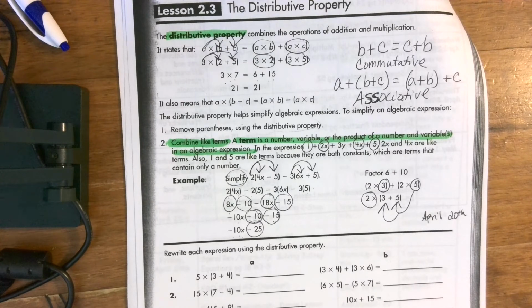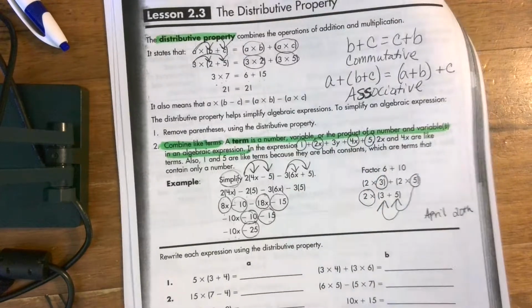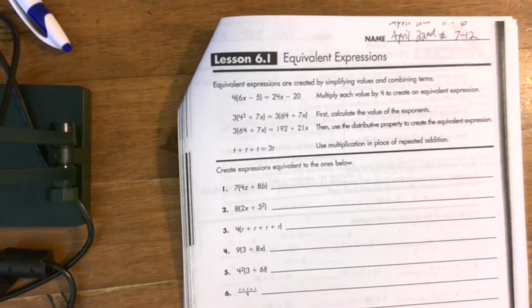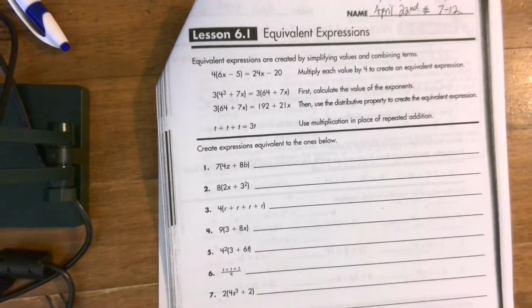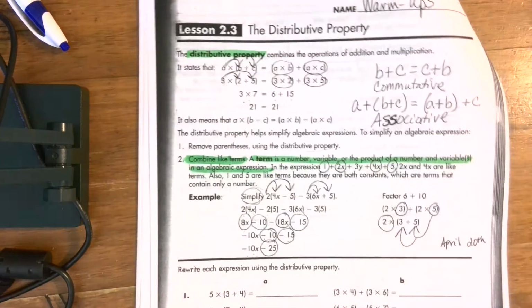So we're going to do just a couple of examples, and then I'm going to let you practice the rest on your own. And so we went over this. This is April 20th, and then we'll also go over your April 21st and 22nd. We may get to 24th as well. All right, so here we go.